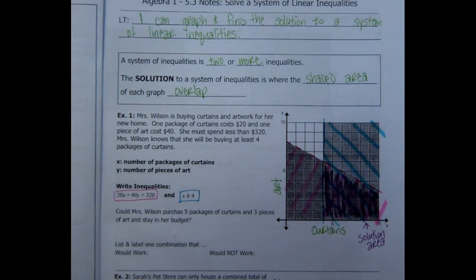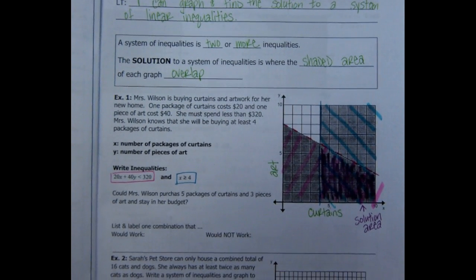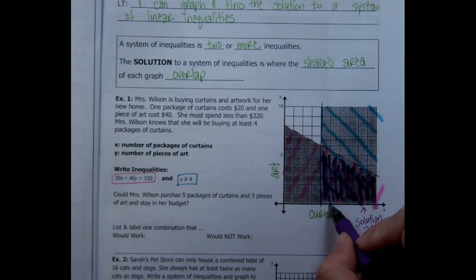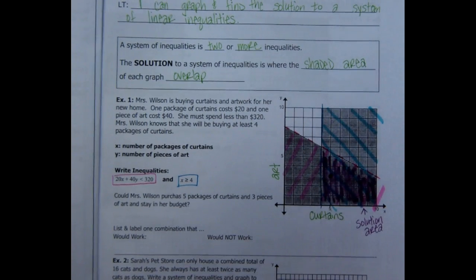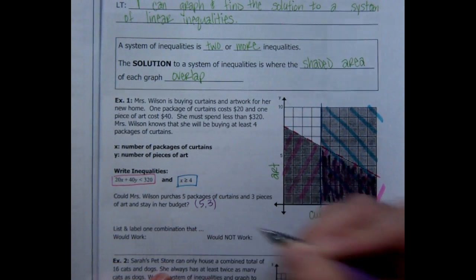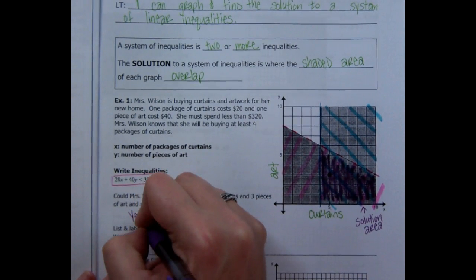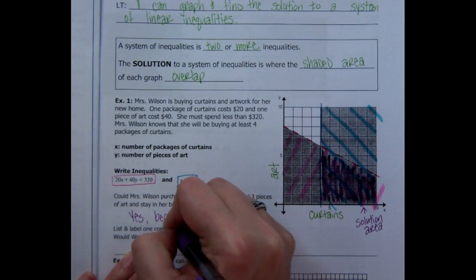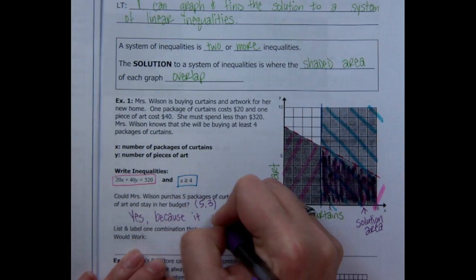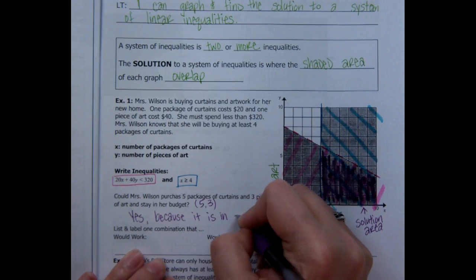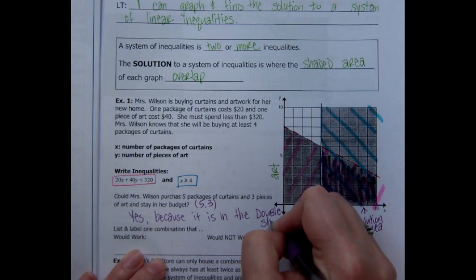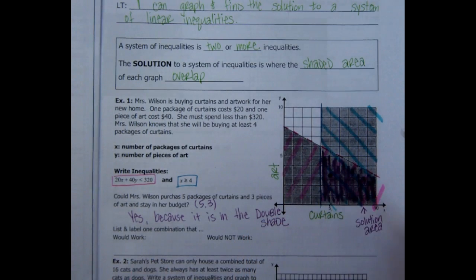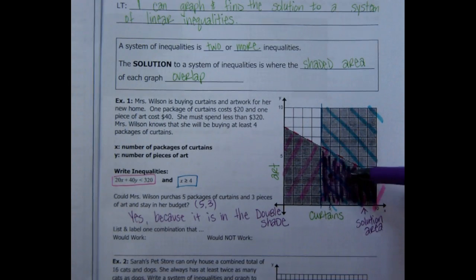So let's see what it says down here. Could Mrs. Wilson purchase 5 packages of curtains and 3 pieces of artwork? That point's right there. So that's point 5, 3. Does that work? Yes. Why? Because it is in the double shade. So what we mean by double shade is it's in this section right here that is both shaded in pink and shaded in blue.